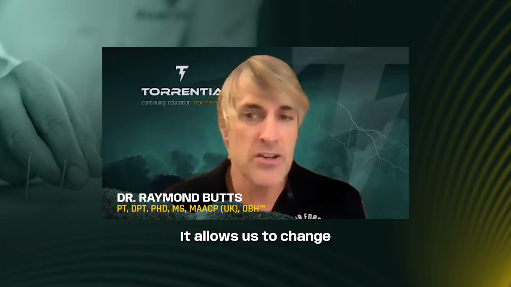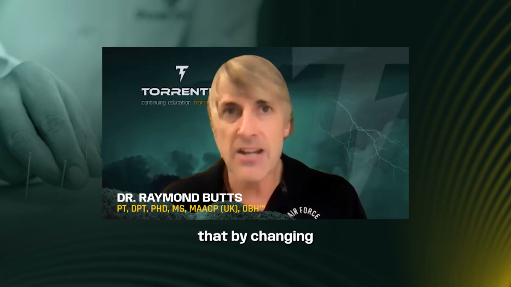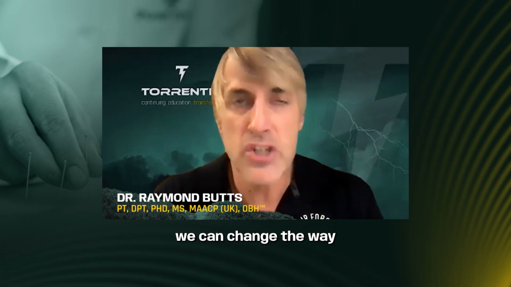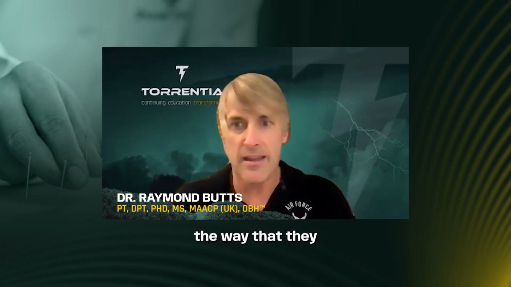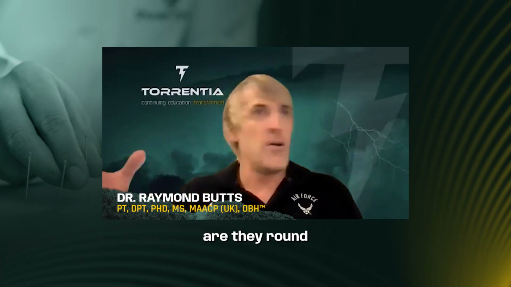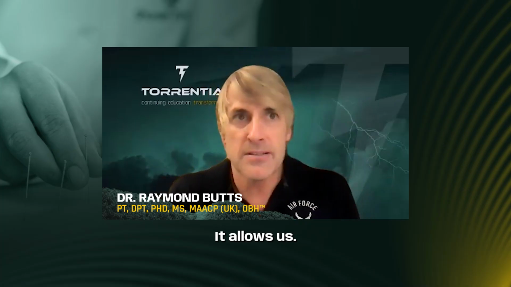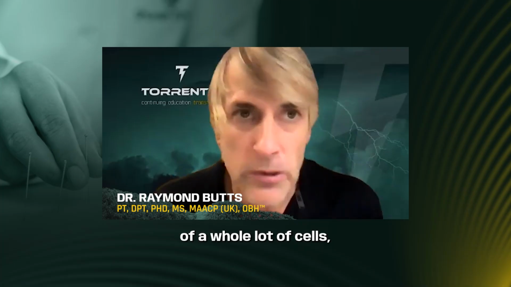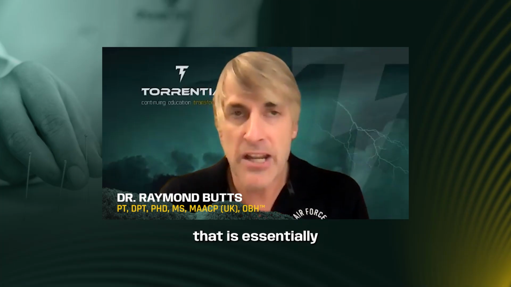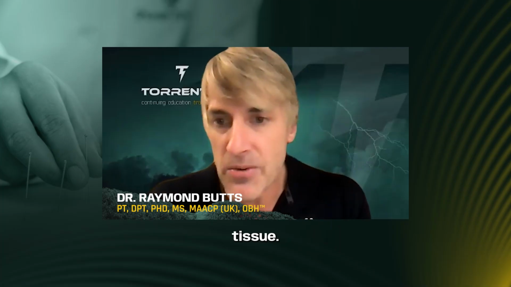It allows us to change the skeleton of cells, which essentially means that by changing the skeleton, we can change the way that cells look, the way that they're laid out, are they round, are they elongated, right? And by changing the shape of cells, if we can change the shape of a whole lot of cells, that is essentially another way of saying that we can remodel tissue.